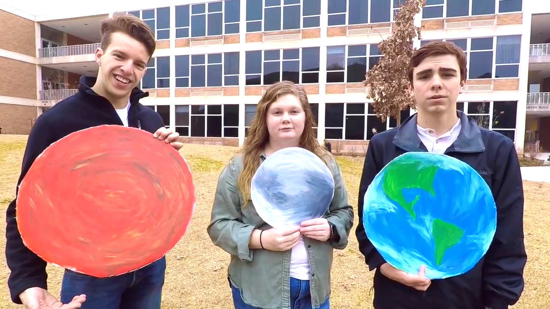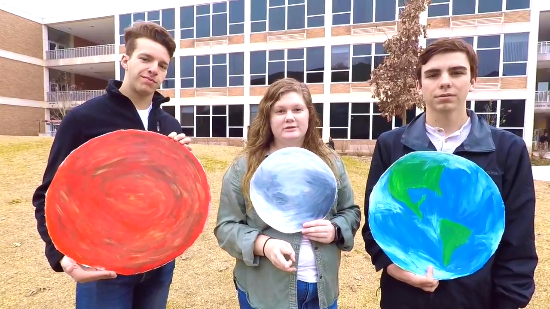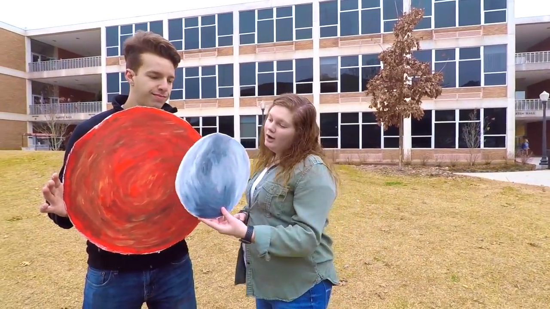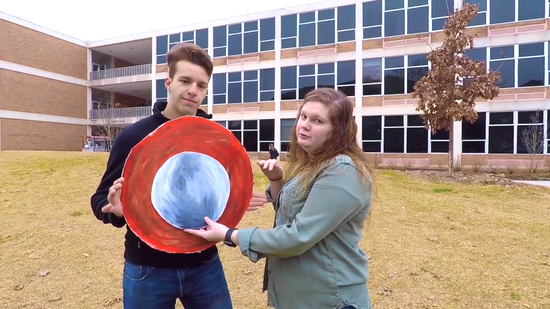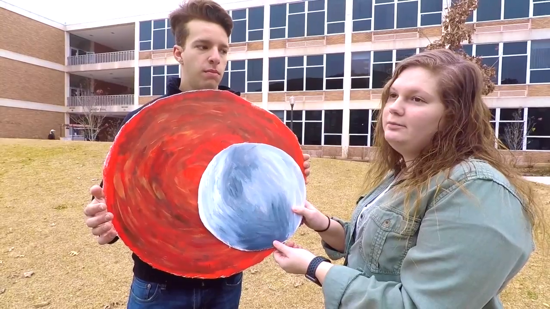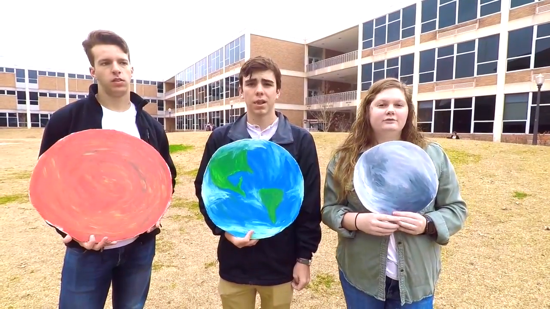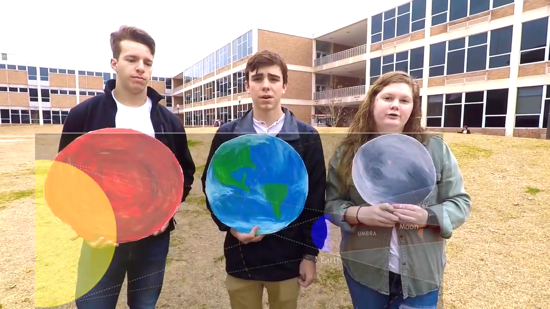When the Sun, Earth, and moon don't line up perfectly, you get one of 2 eclipses. When the moon covers the center of the sun but leaves the outer part visible, this is called an annular eclipse. When the moon only covers part of the sun, this is called a partial solar eclipse. During the full moon phase, the Earth can cast a shadow on the moon, which is called a lunar eclipse.